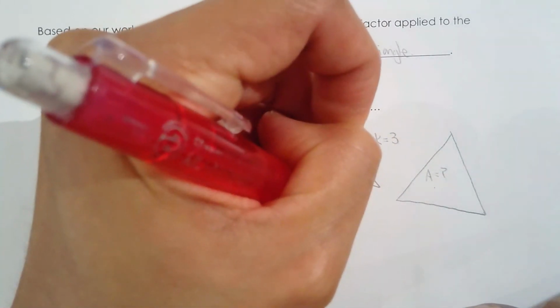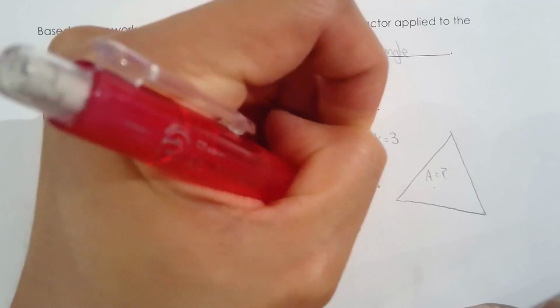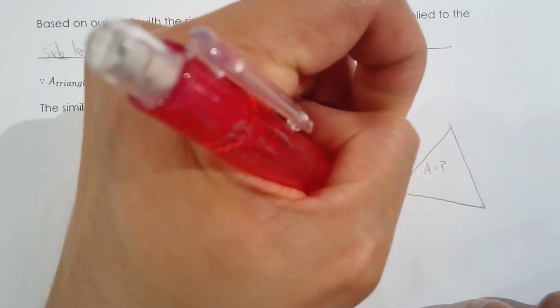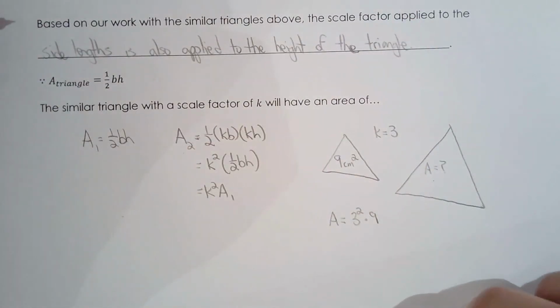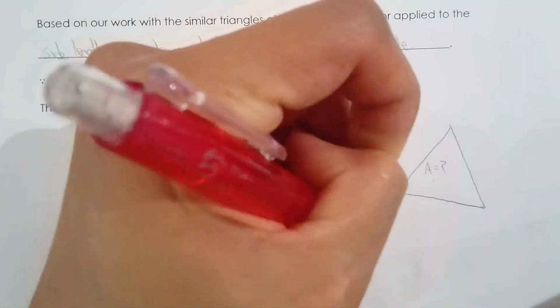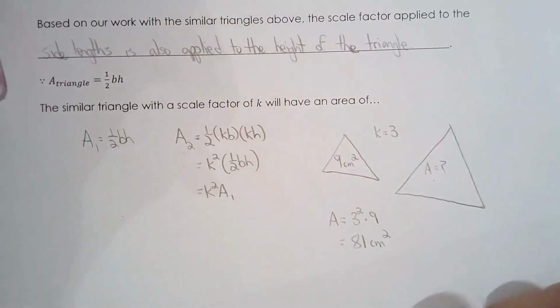So the area of the triangle is equal to 3 squared, right? The scale factor squared times 9, which is the area of my other similar triangle. So basically it's 9 times 9, 81 square centimeters. Okay, so yeah, just multiply the area of the triangle by the square of the scale factor, and you'll know the area of your similar triangle.